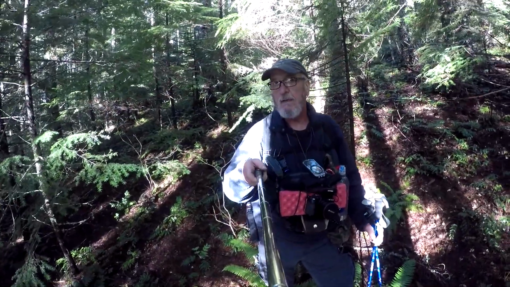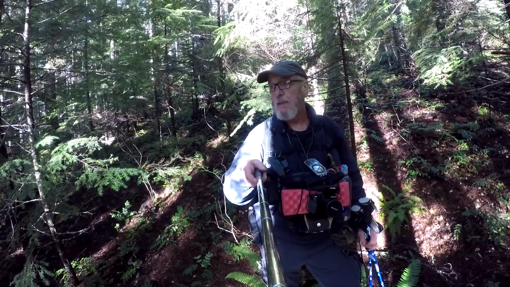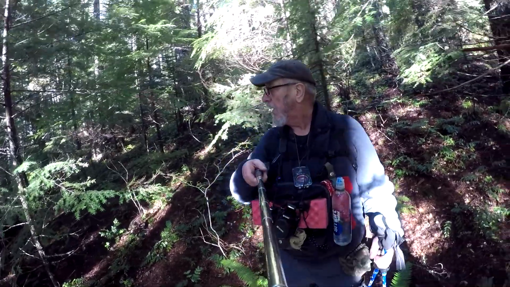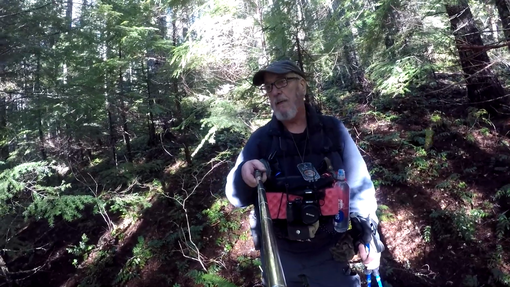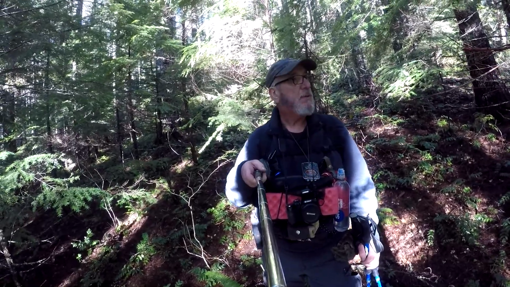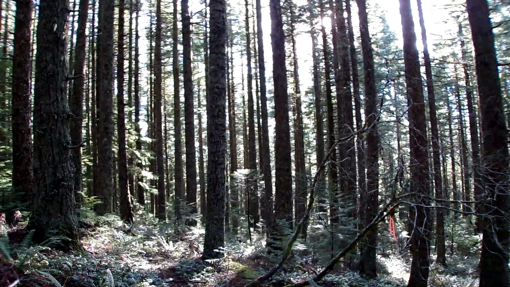Starting to find good sign up here, animal sign. I'm finding rub. Looks like it might be this year's rub. Some buck, some elk. Getting closer, I want to set up my cameras. Here's where I have my last trail cam set up at.